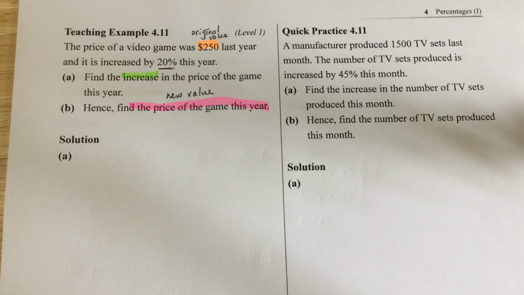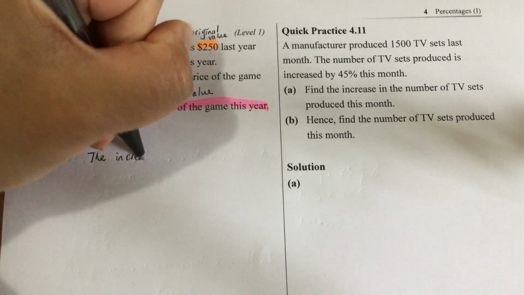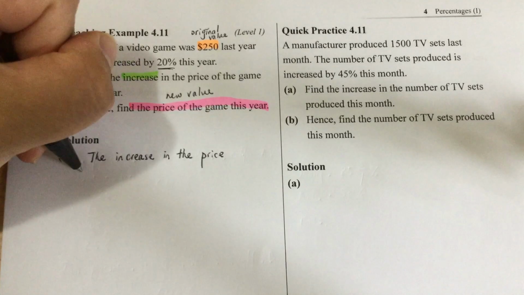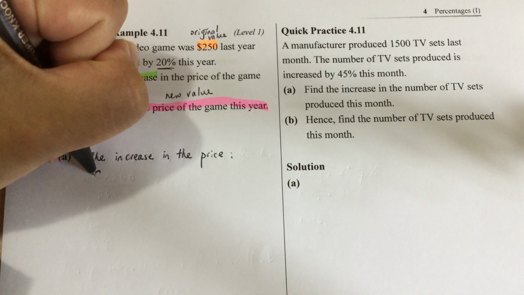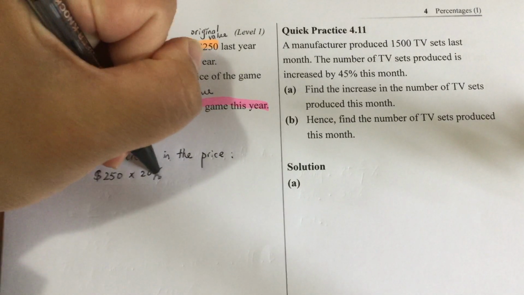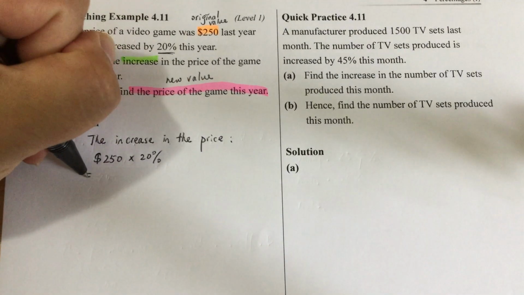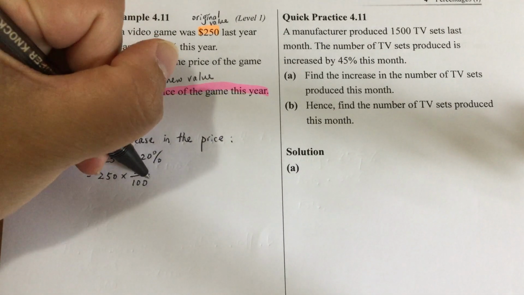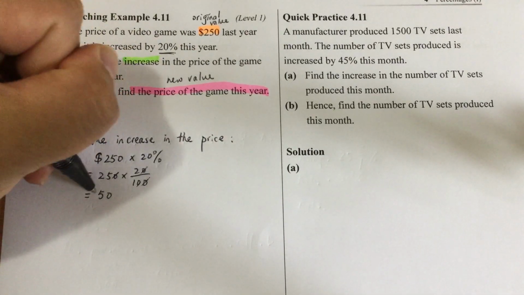First of all, let's do part A. We're going to find the increase in the price. So you can immediately use the $250 times 20% immediately. What we have is 250 times 20 over 100. You do the cancellations immediately, and you will see this is a $50 increase.